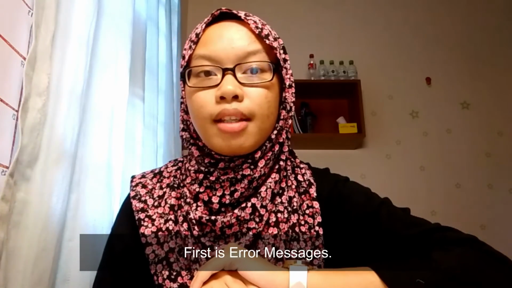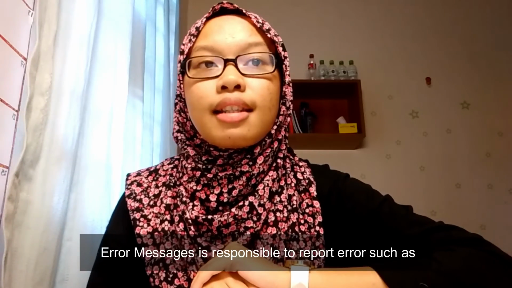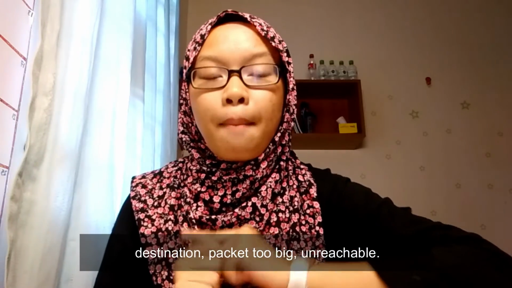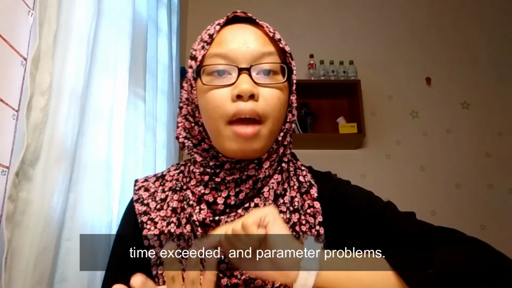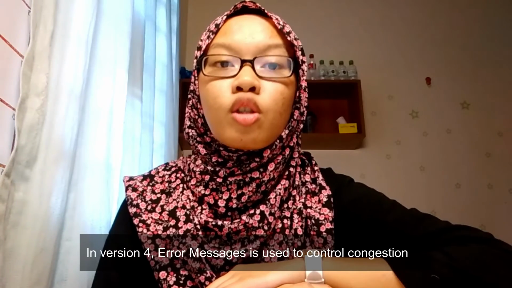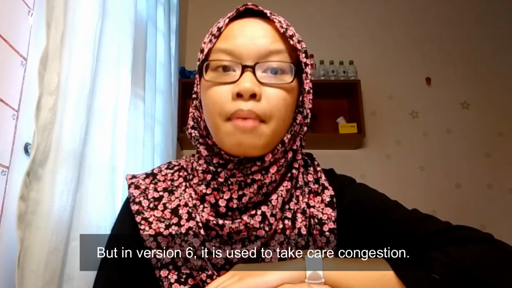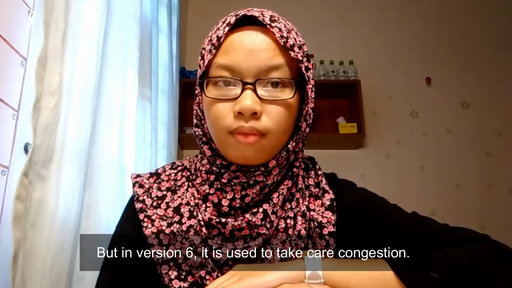Now, let's move one by one through the messages in the ICMPv6 protocol. First is error messages. Error messages are responsible for reporting errors such as destination unreachable, packet too big, time exceeded, and parameter problems. In version 4, error messages are used to control congestion, but in version 6, they are used to take care of congestion.